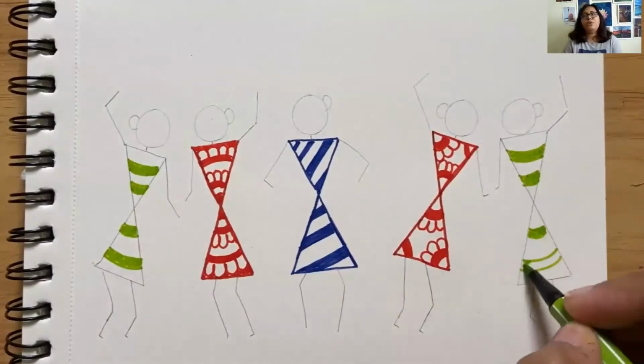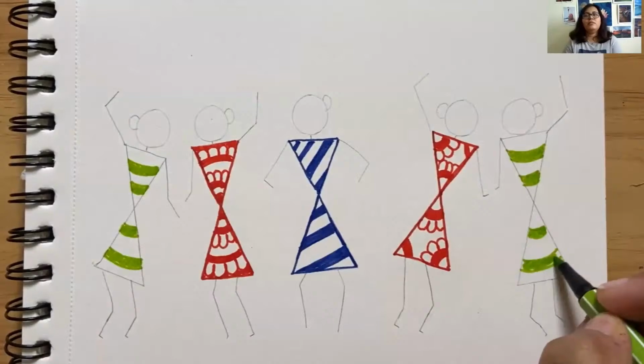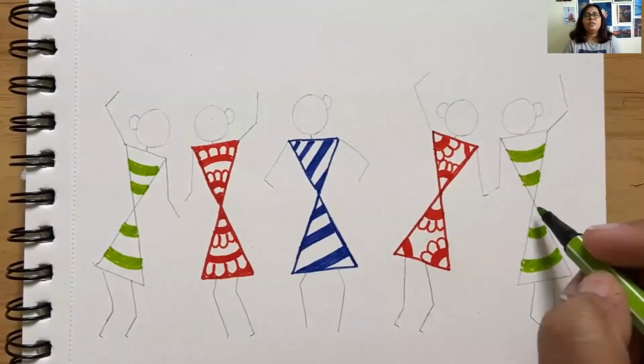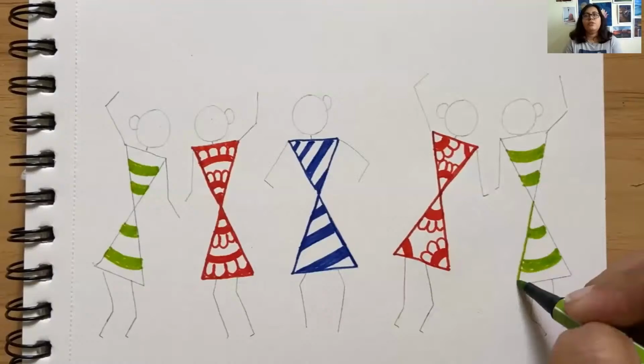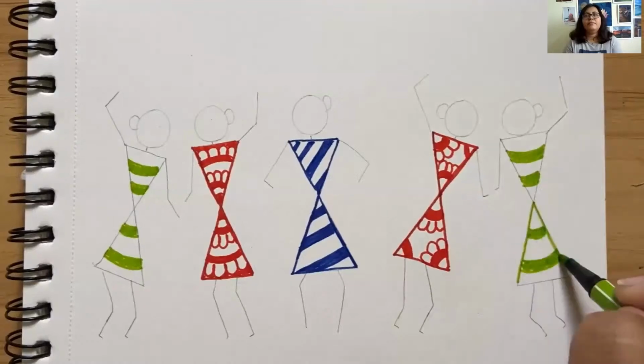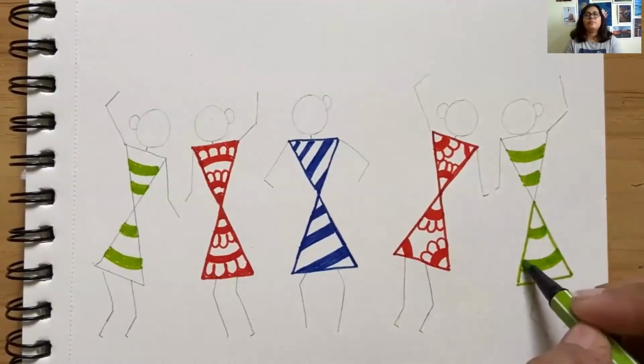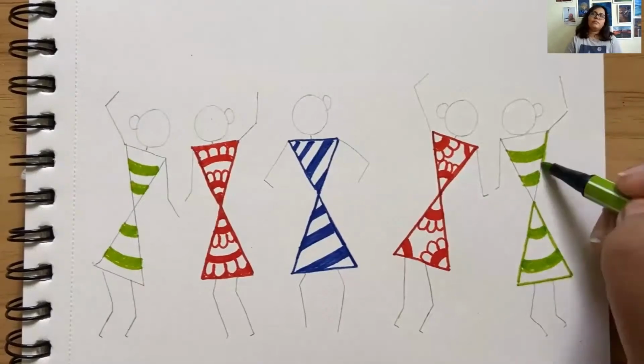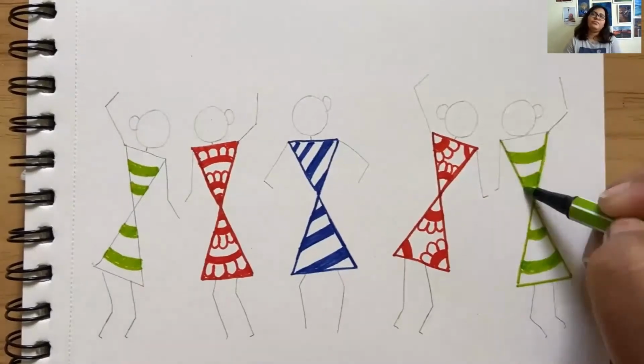And we will also border these triangles once we have finished the coloring. So see here, we'll border it up nicely. Same for this side.